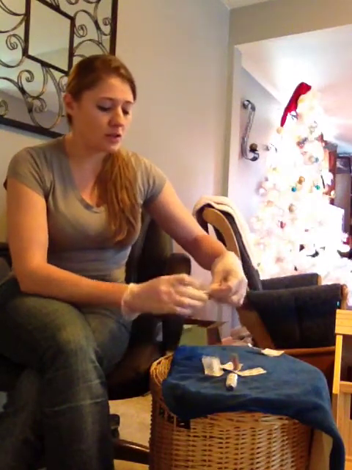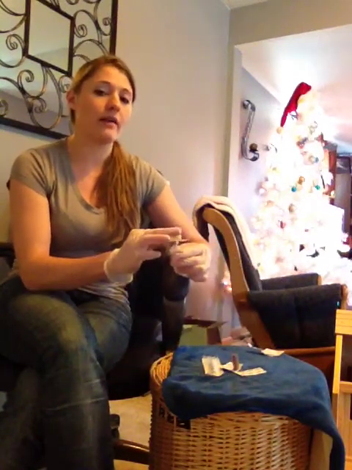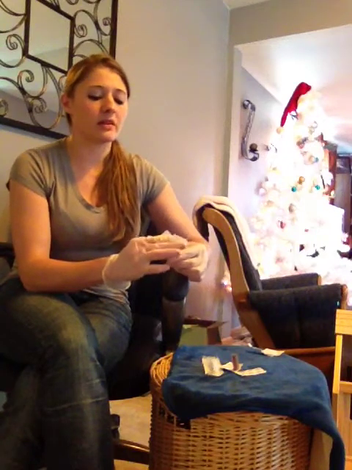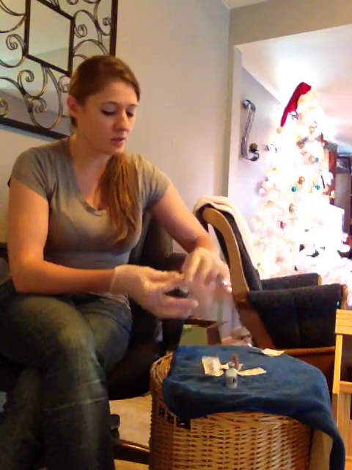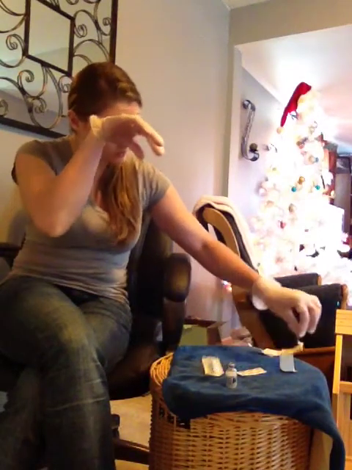The first thing that you'd want to do is clean your vial, because there's going to be bacteria that harbors on the top of this vial, so you're going to want to clean that for about 10 seconds with an alcohol swab and discard that swab.